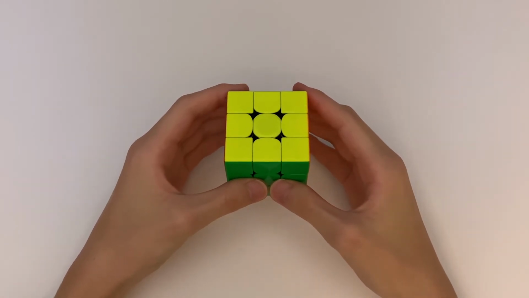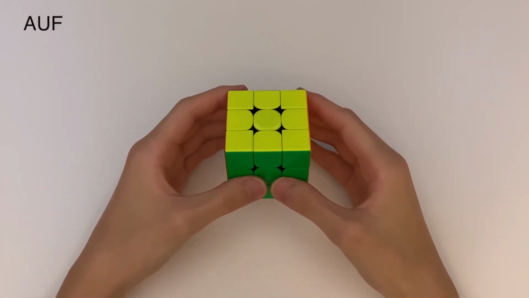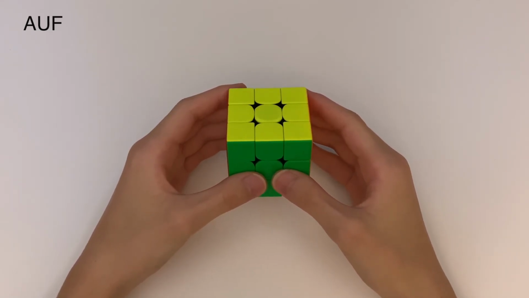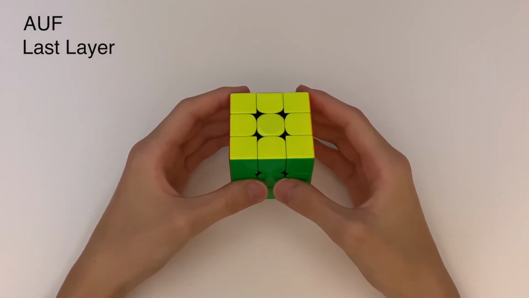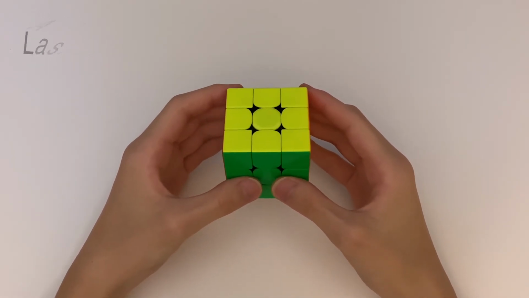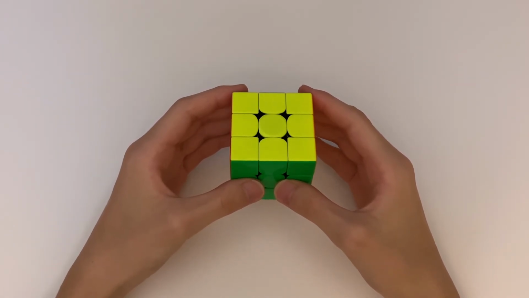So, let's summarize. In this video, we discussed AUF, a fairly advanced technique for maximizing efficiency in your last layer, but a technique that I think is useful for really any cuber of any skill level. But I really do believe that this is an important technique for any cuber on their journey to becoming a faster and more efficient solver.